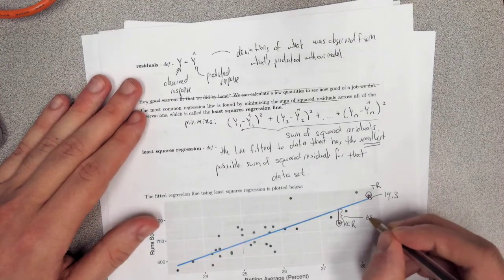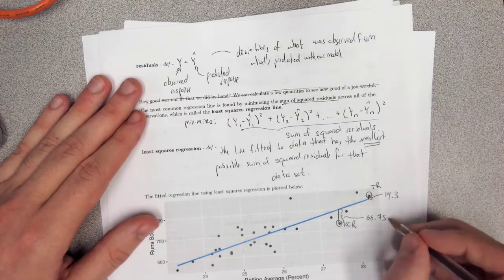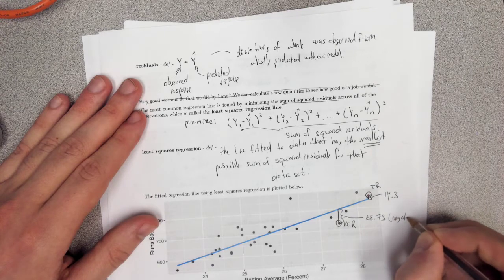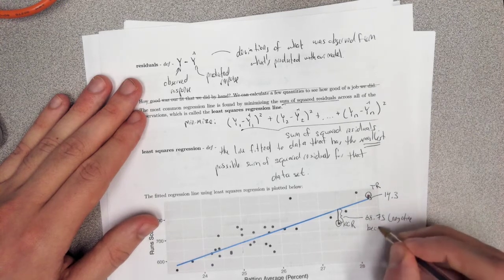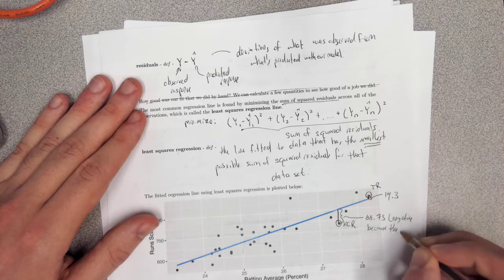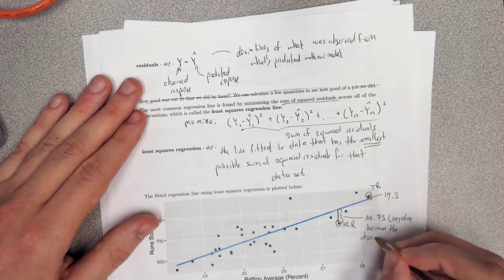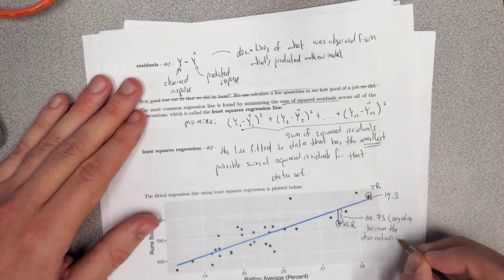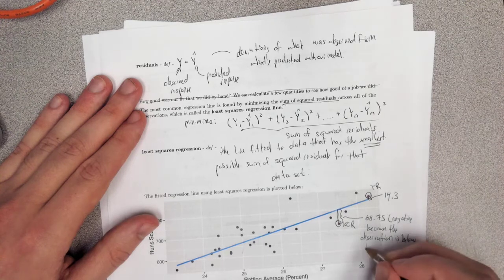And so that distance is 68.75, but the residual's negative because the observation is below the regression line.